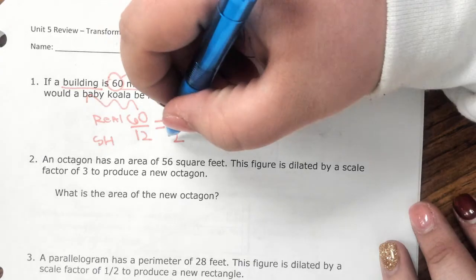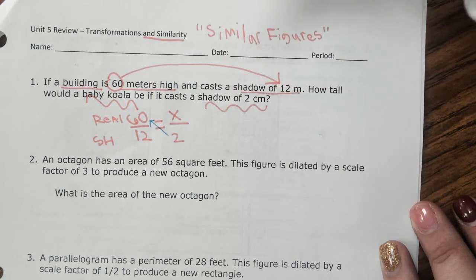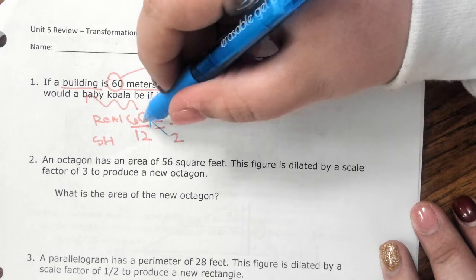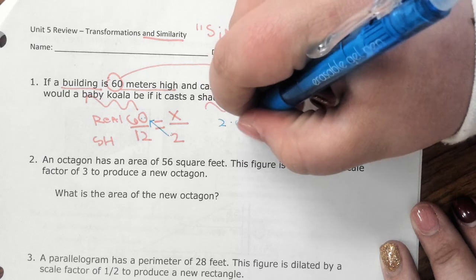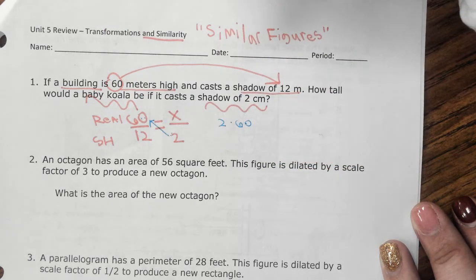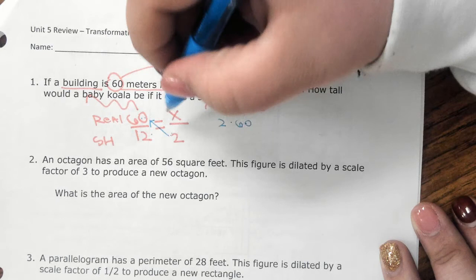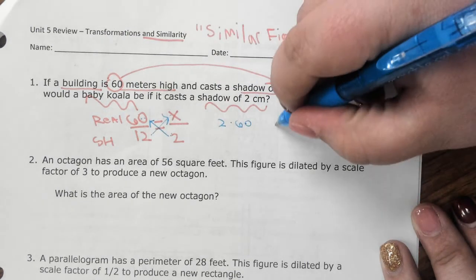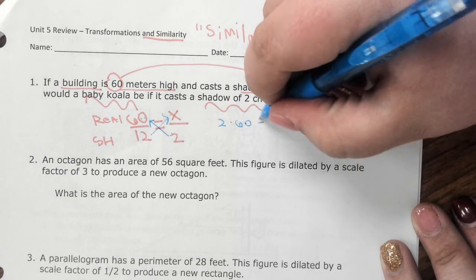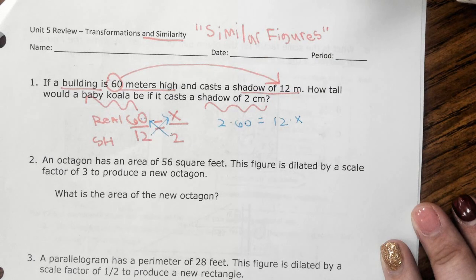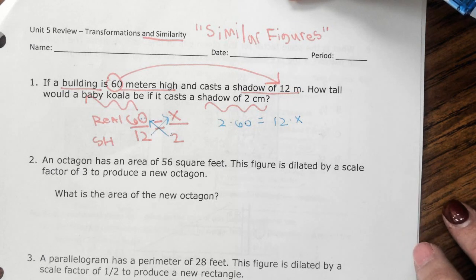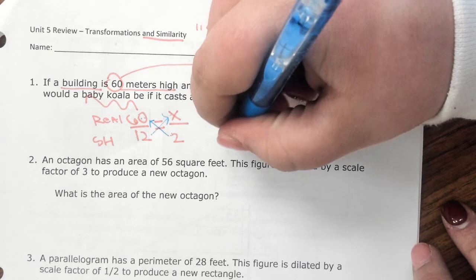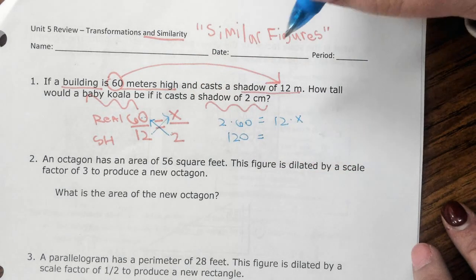Okay, that's fine. We're going to cross multiply first. When I cross multiply, I take numbers that are diagonally across from each other. So I'll have 2 times 60. And then what's the other multiplication problem, do you think? 12 times x. Do you know what 2 times 60 is? Use a calculator. 120. And 12x. It's just 12x.